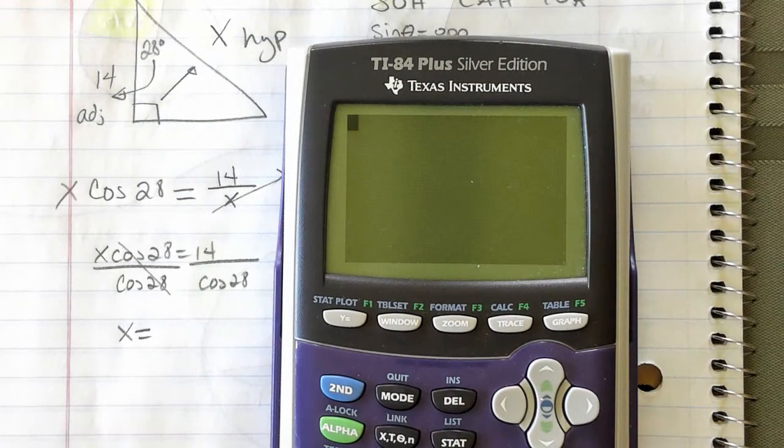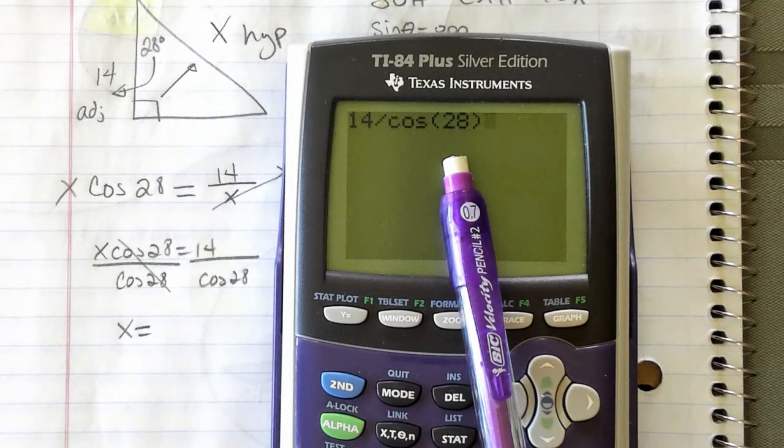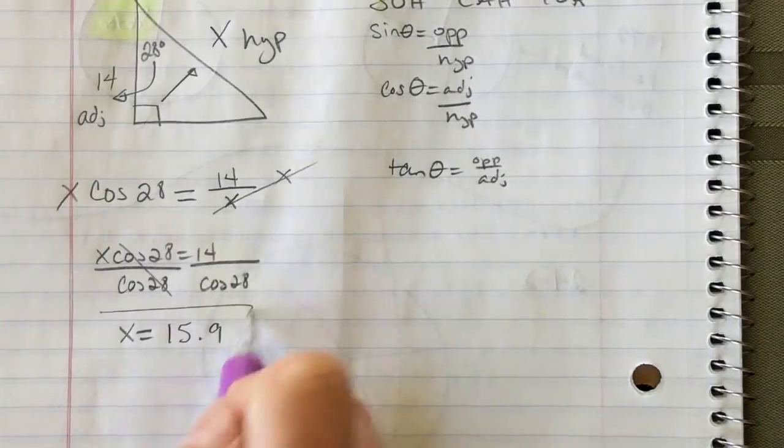So we literally need to type this into our calculator, 14 divided by the cosine of 28 degrees, and maybe it'll focus. There we go. And, come on, it gives us 15.9. I'm moving the dang thing. So that's how we would solve for x.